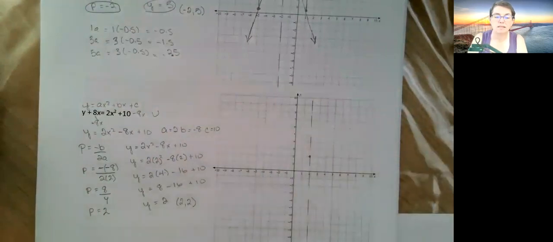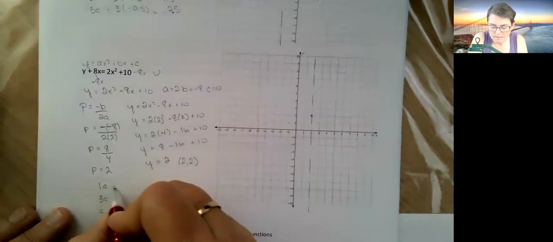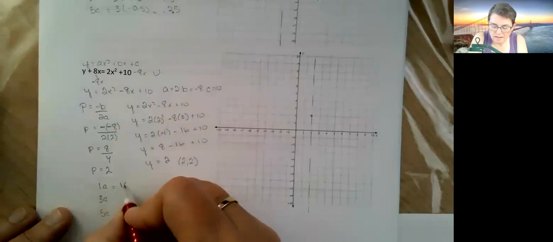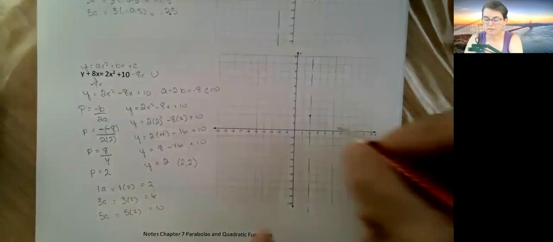And oh, we need our magic numbers. 1a, 3a, 5a. 1 times 2, 3 times 2, 5 times 2. 2, 6, is 10. All right, so 1 over and 2 up.